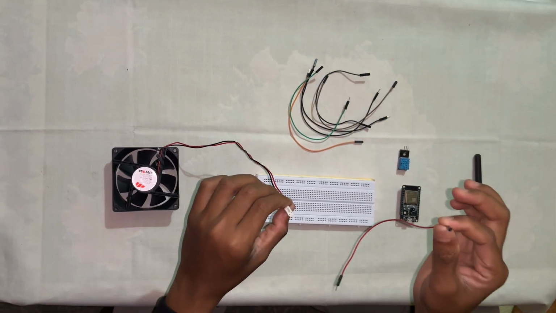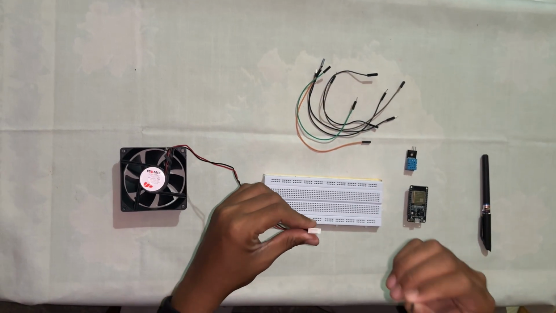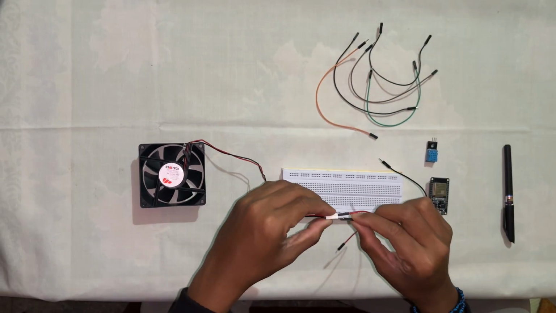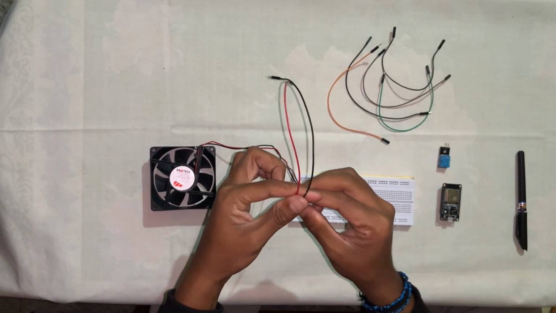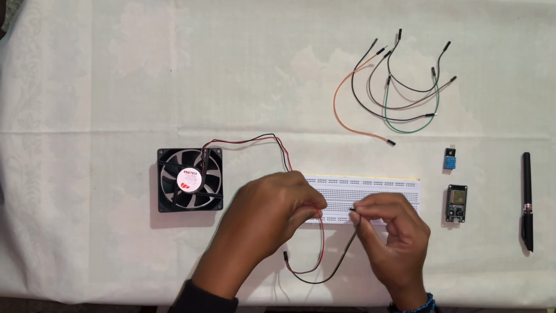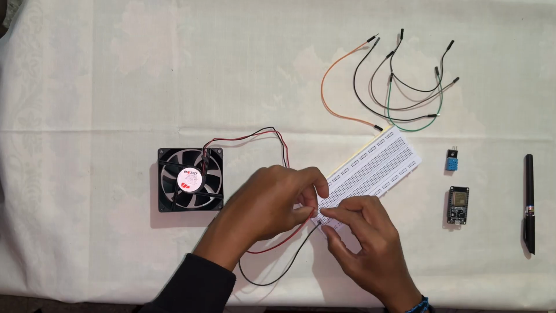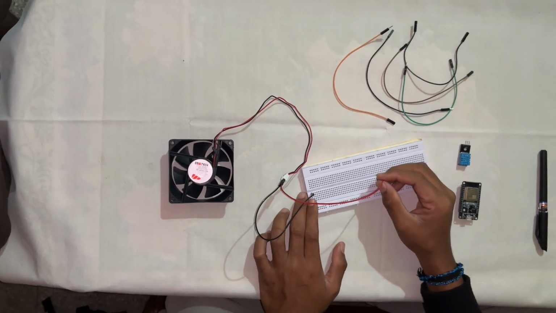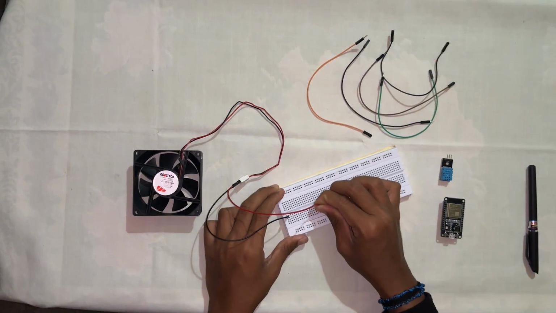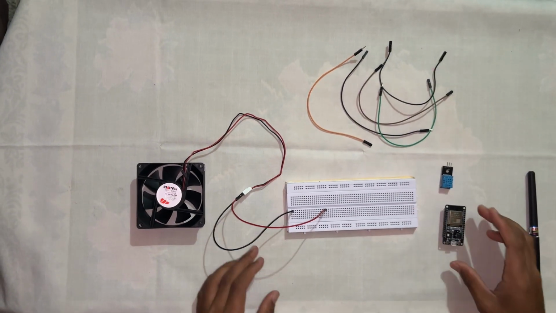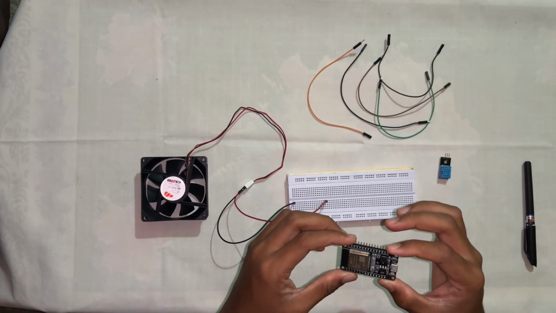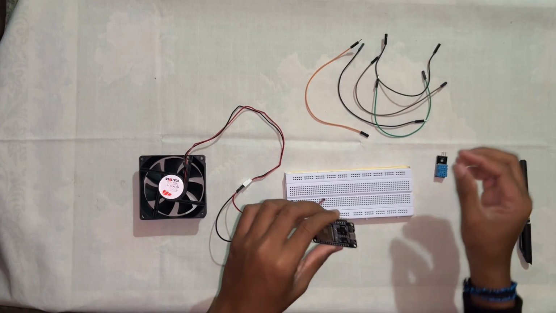We're taking a red wire to show the positive connection. After connecting these wires with the fan, we are connecting with the board. We are putting our negative here, and let's put the positive node a little bit far. Okay. Next, we are building a connection with the ESP32.